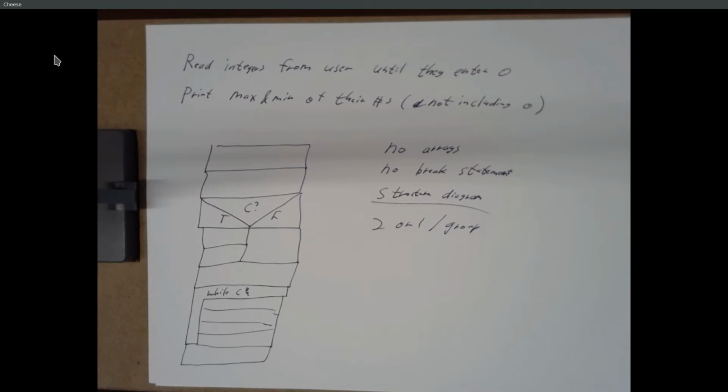Okay. So the first thing we need to do is read a number. So get zero, get in, and then zero is what we use.